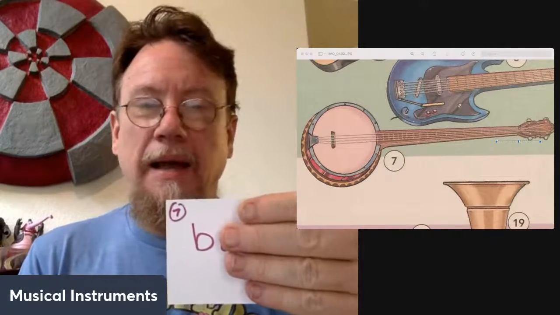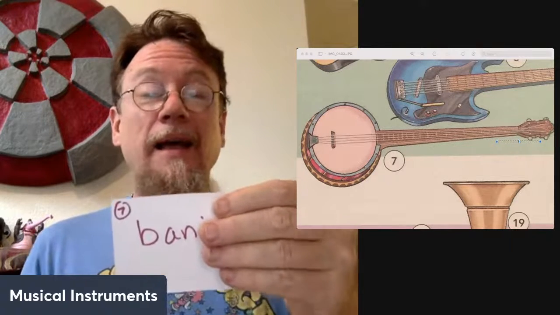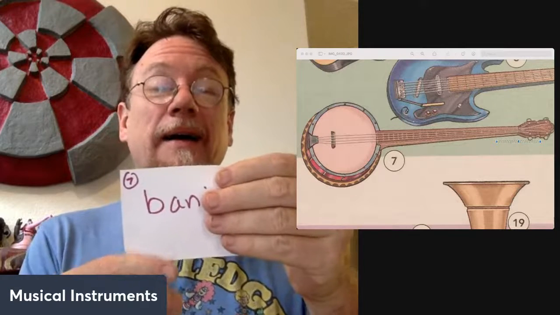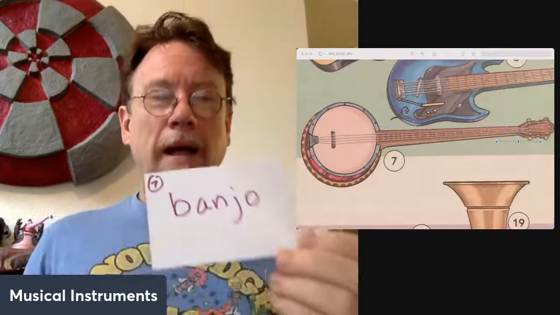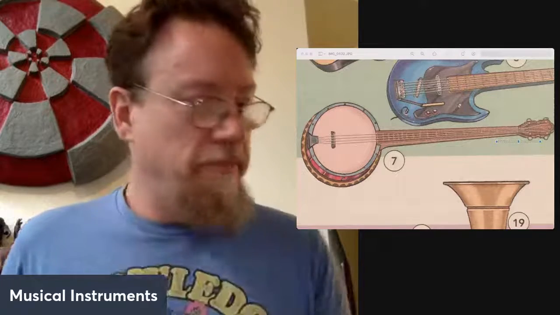B. I love this. You can hear this sometimes in American country music. Banjo. Banjo. Do you like the sound of the banjo? I do. We hear it a lot in American country music, American folk music.